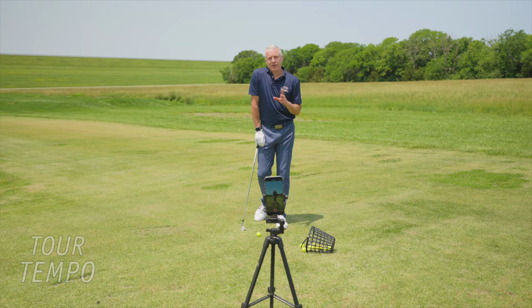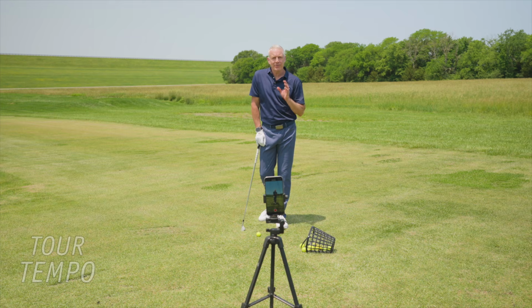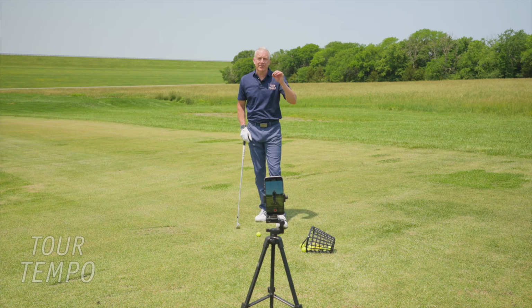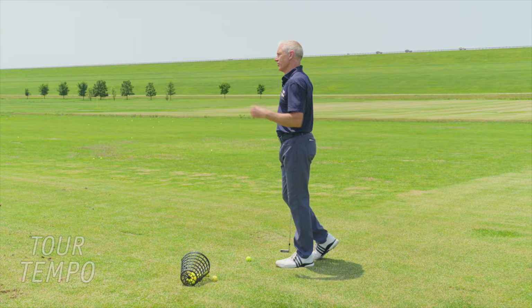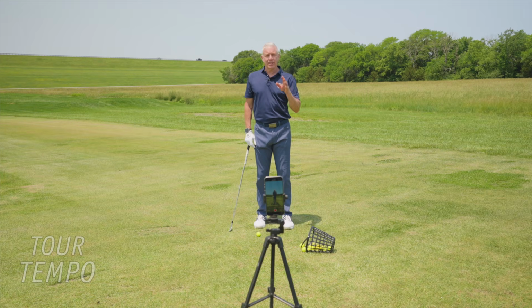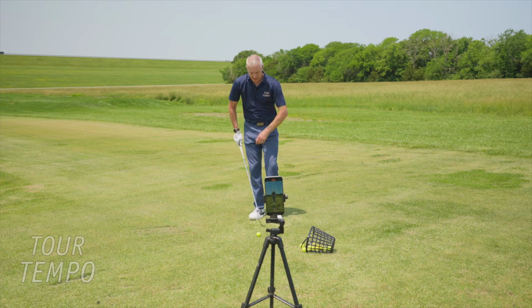A brand new feature of the Tour Tempo Total Game app is the frame counter. We've actually got the frame counter in the app so you can get feedback on your swing, on your tempo. So here's how it works. You can have your buddy film you, or in this case, I've got my tripod set up and I'm going to go to the capture video section in the frame counter portion of the app. So the capture's going, now I'm going to get up and hit.